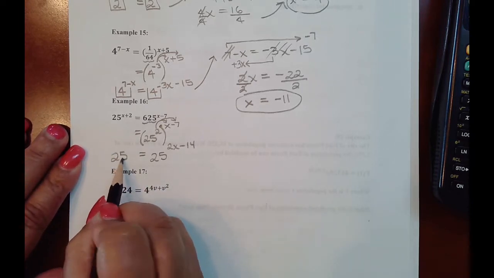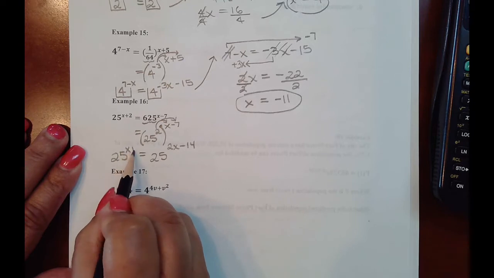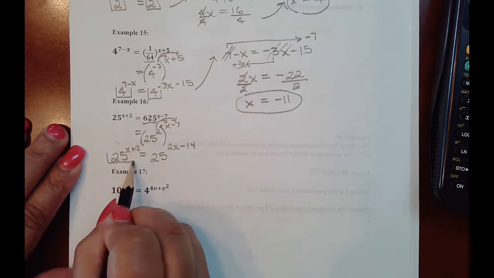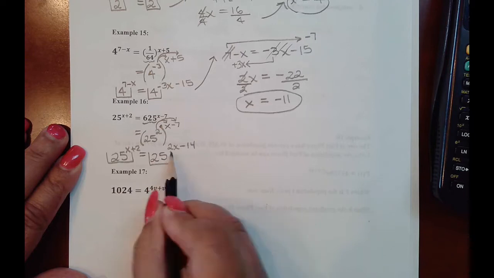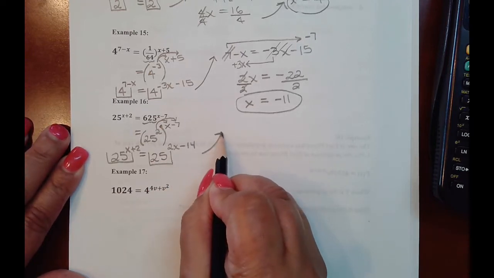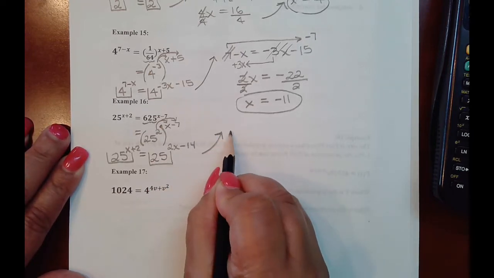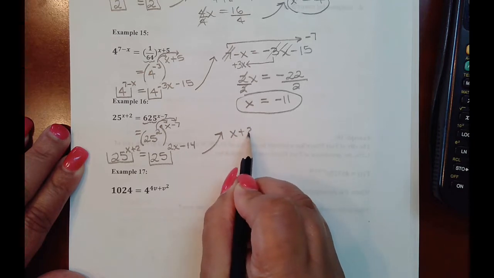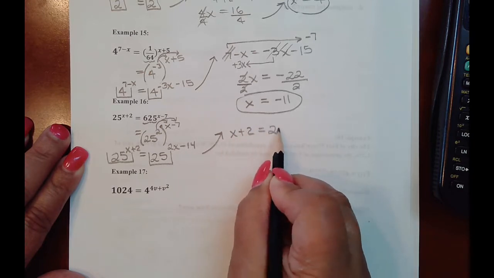And then this one is 25 to a power of x plus 2. And once the bases match, you can discard the bases and work just with the exponents to get them to match. They need to be equal also.